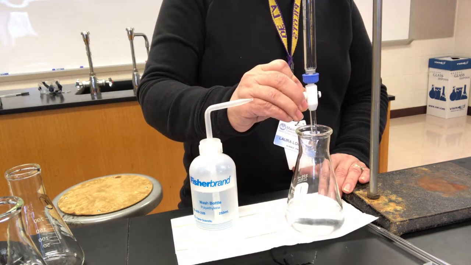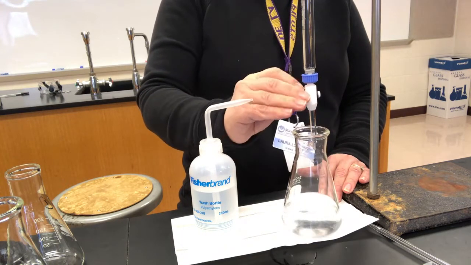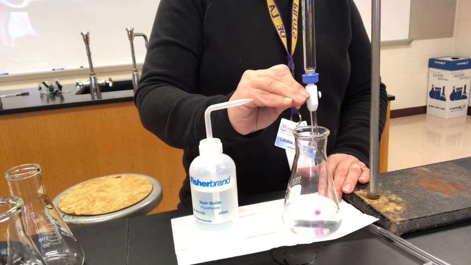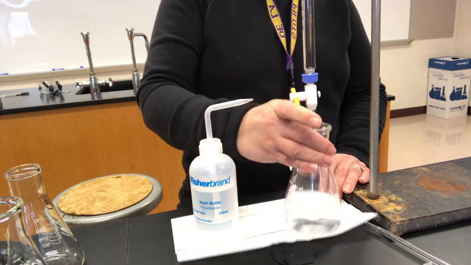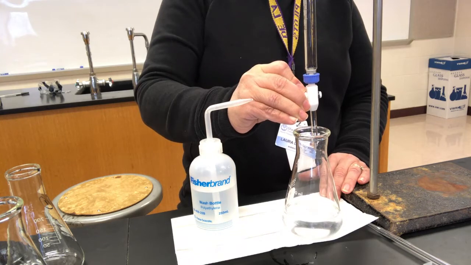So I think I might be getting close. There's 2 drops. Oof, okay, I think I'm close. So I really want to try and just hang 1 drop at a time.